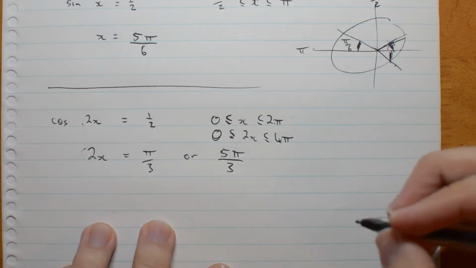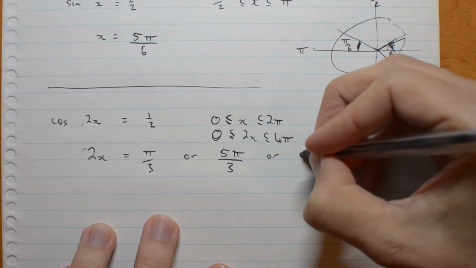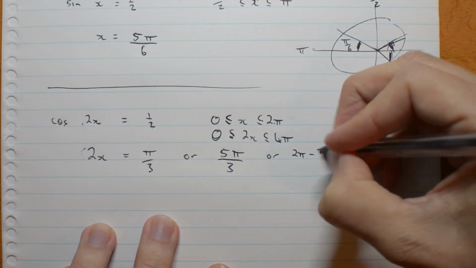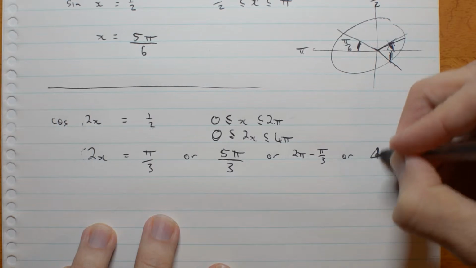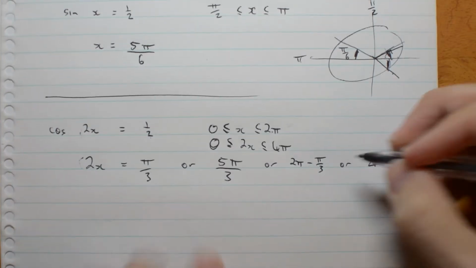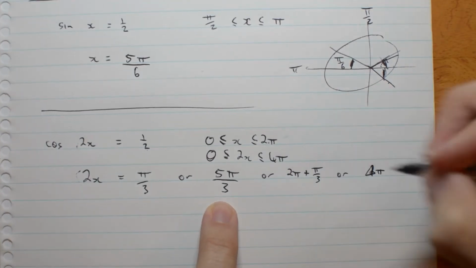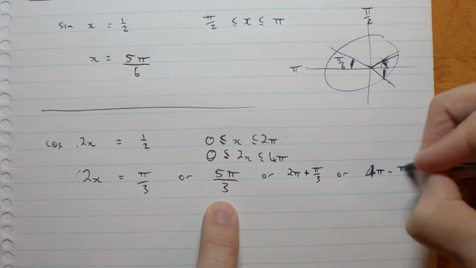Would it help you if I wrote that? Maybe it would. Or 2 pi minus pi on 3, or 2 pi plus pi on 3, or 4 pi minus pi on 3.